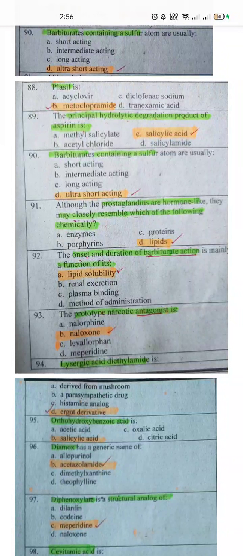Number 95. Orthohydroxybenzoic acid is salicylic acid. It is a strong acid with antiseptic and keratolytic properties. So orthohydroxybenzoic acid is salicylic acid with antiseptic and keratolytic properties. Number 96. Diamox has a generic name of acetazolamide.